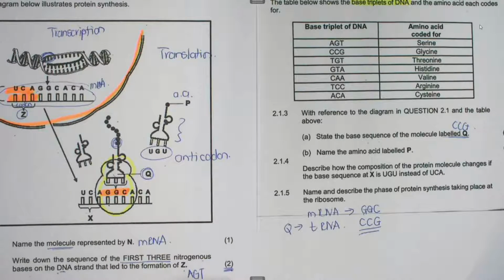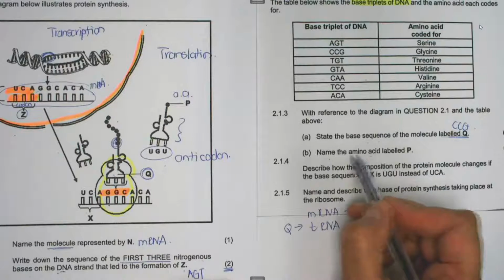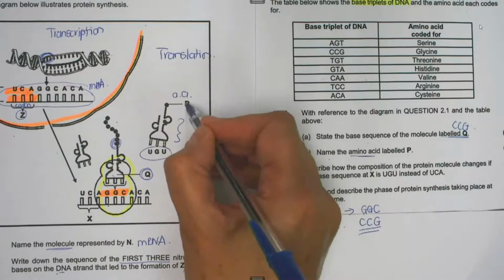All right. Next one. Name the amino acid labeled P. Okay, there we have the amino acid.